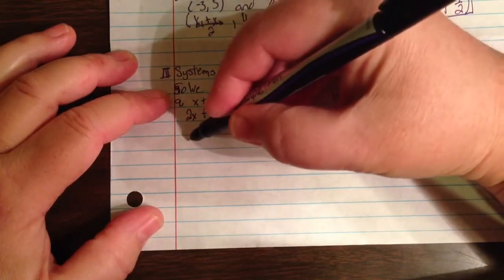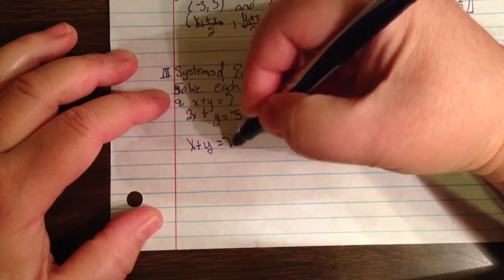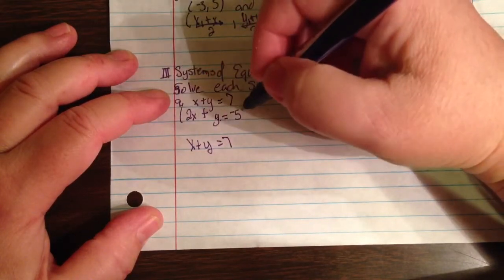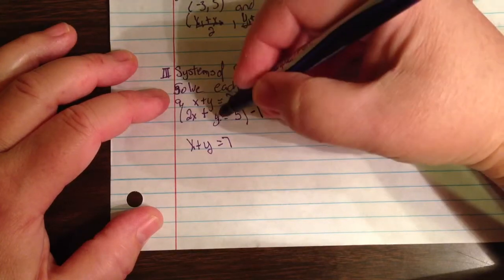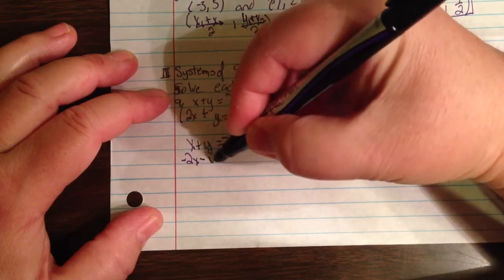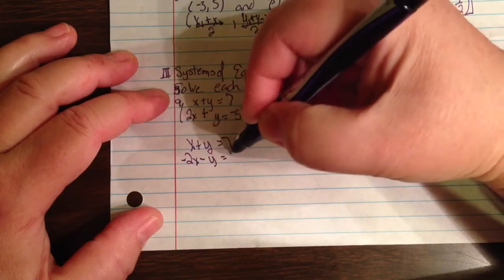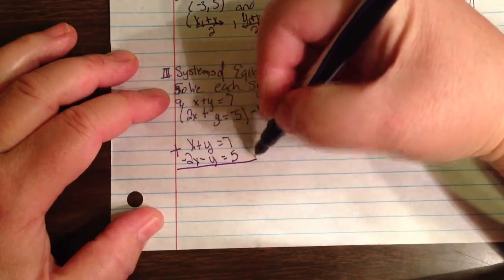All right, so x plus y equals 7 is going to stay exactly the same. And then I'm going to take the 2x plus y equals -5 and multiply that whole thing by -1 because I need this to be the opposite. So I'm going to get -2x minus y equals 5. Okay, so now I'm going to add these two equations together.